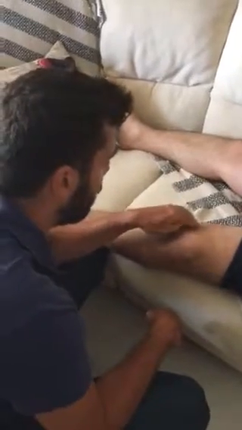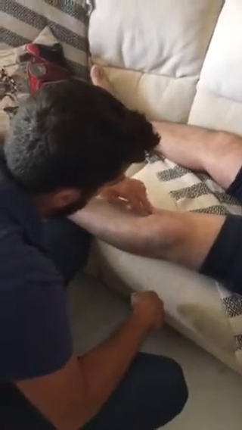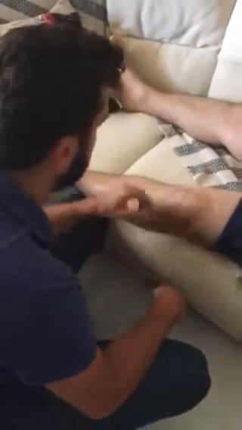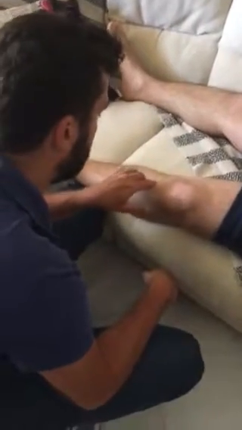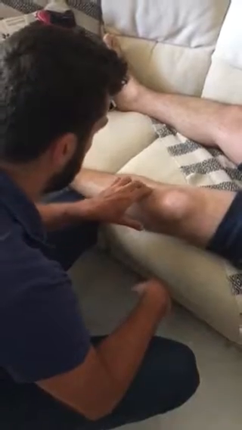From the internal side I will palpate for the medial collateral ligament, which is about over here, and it inserts really low, right about here. About here is also the tendon of the pes anserinus, so the semitendinosus, semimembranosus, and sartorius tendons.